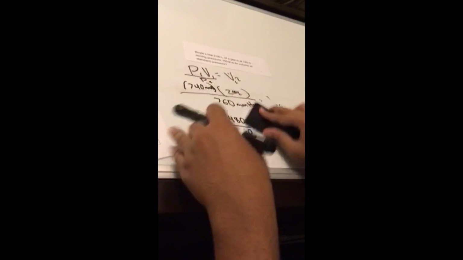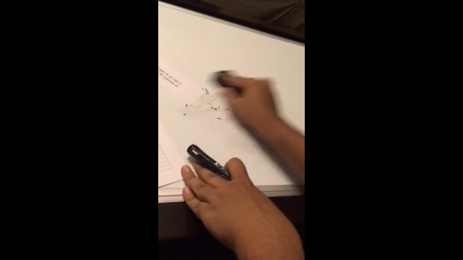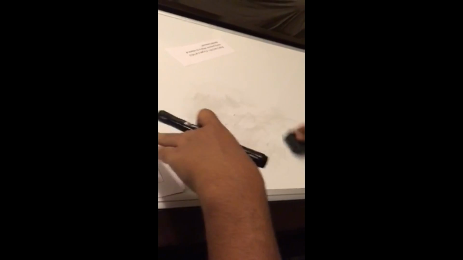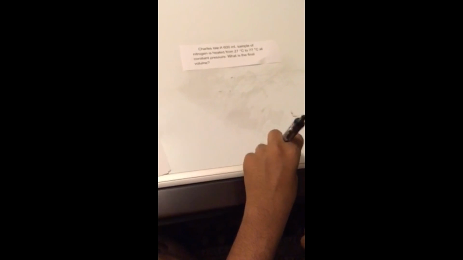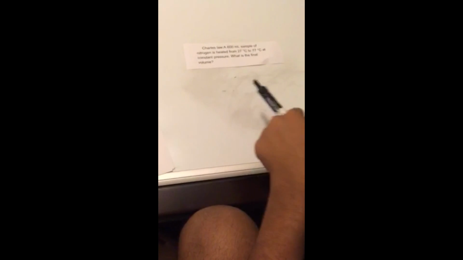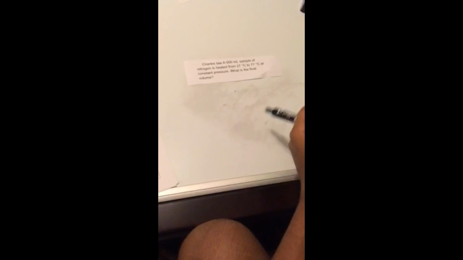Next question we're going to be doing is Charles' Law. So this is Charles' Law, and the question states, a 600 milliliter sample of nitrogen is heated from 27 Celsius to 77 Celsius at constant pressure. What is the final volume?